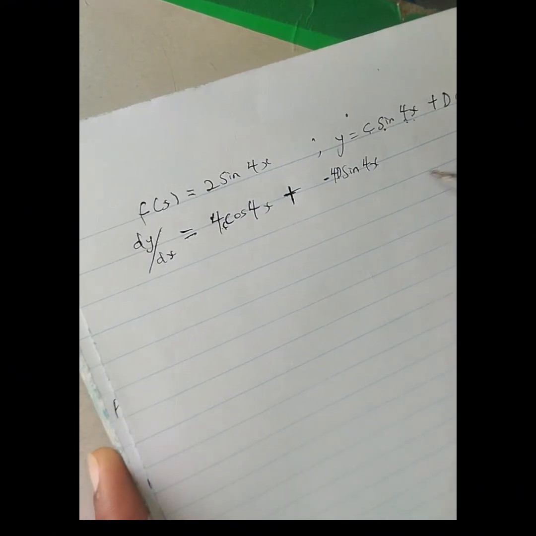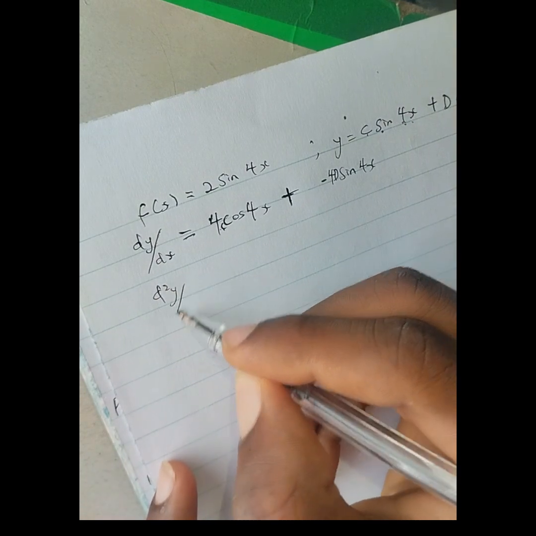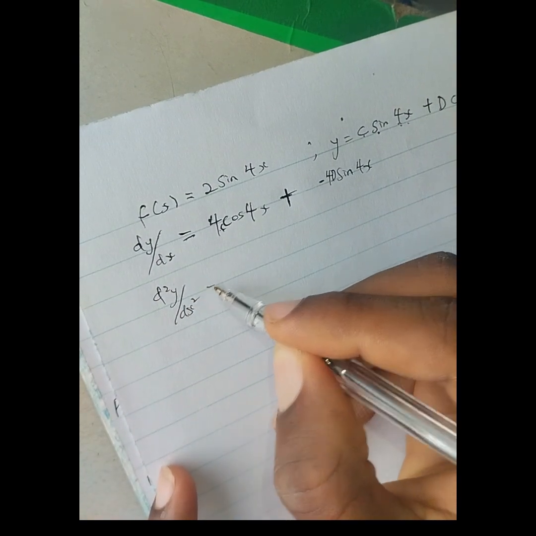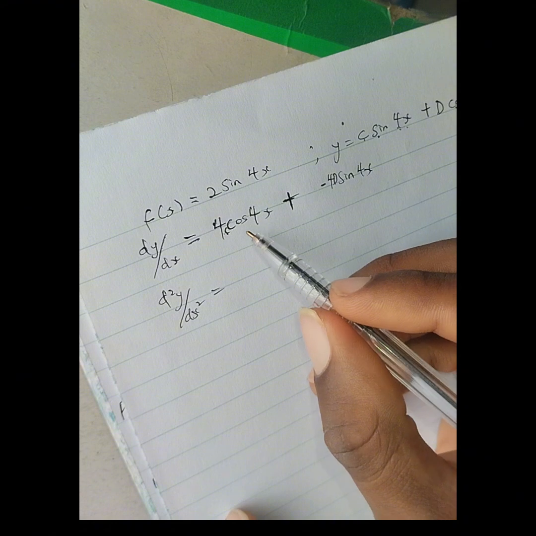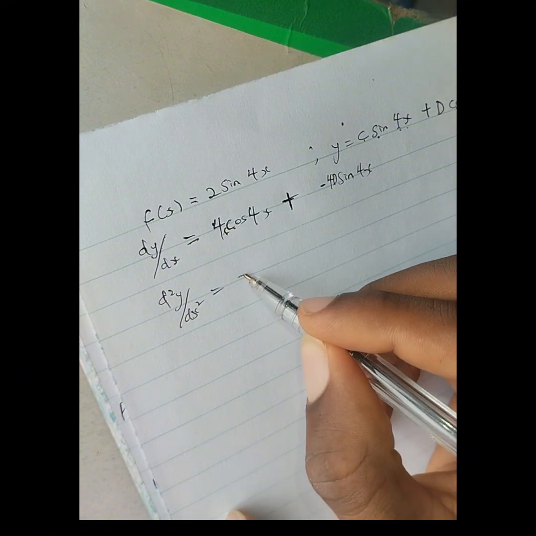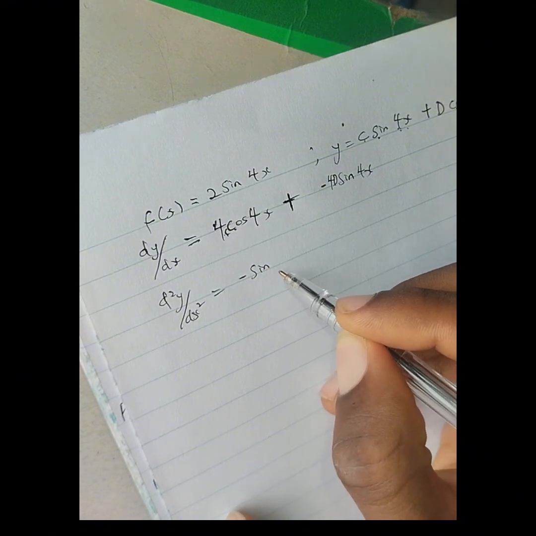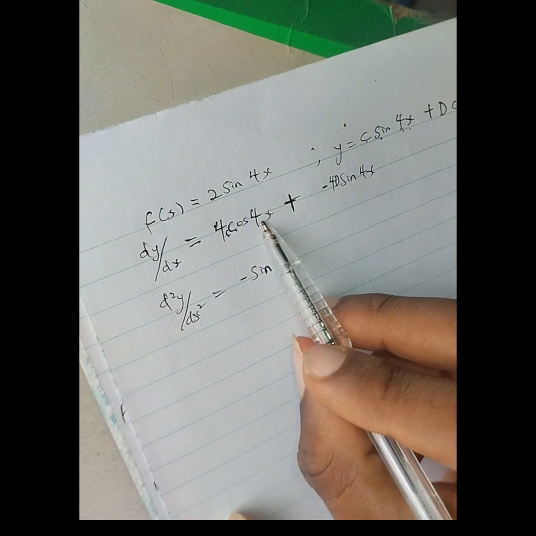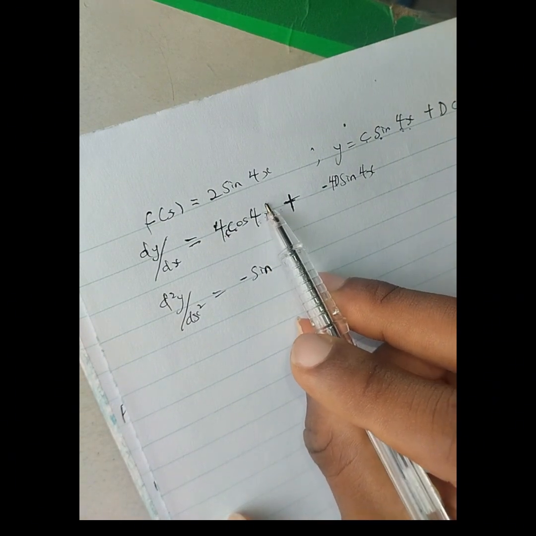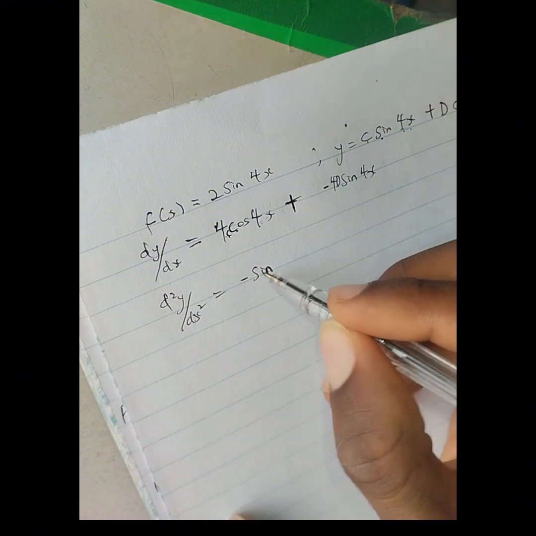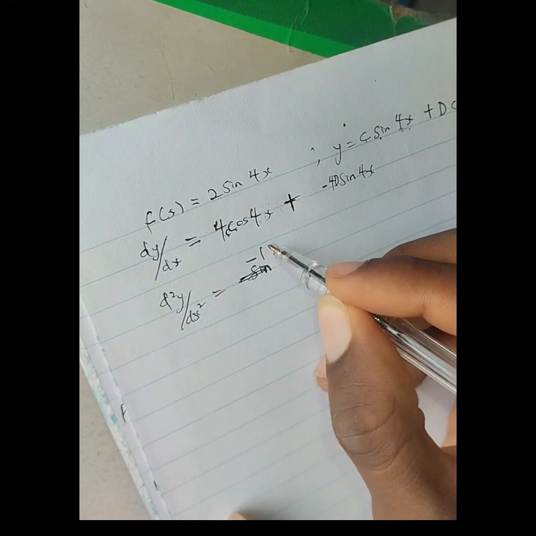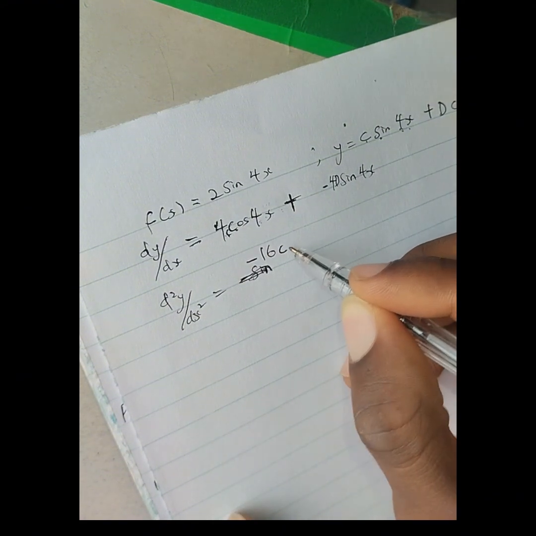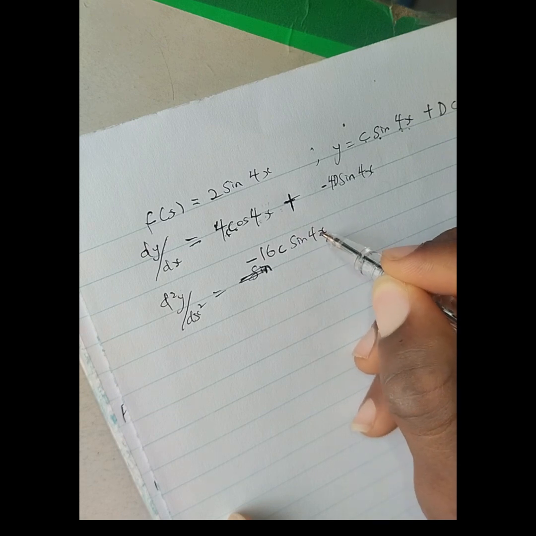So now d square y over dx square, differentiate it again. Differentiate sine, we have cos, so 4 times 4, 16, that is minus 16c sine 4x.